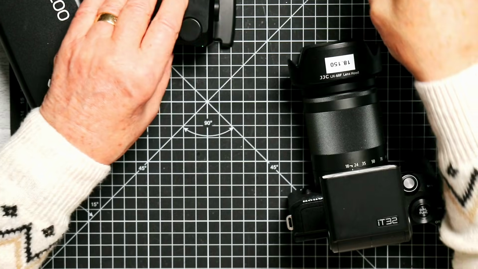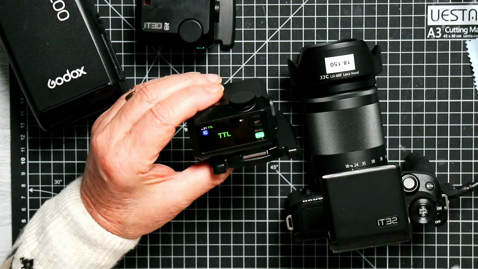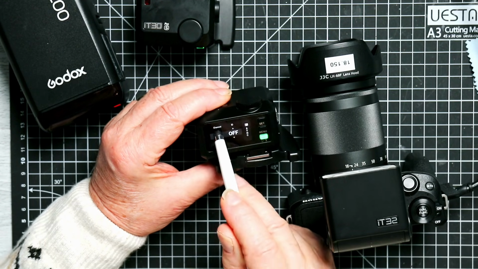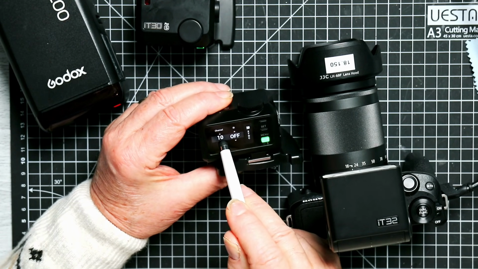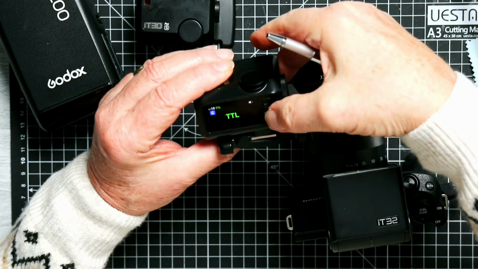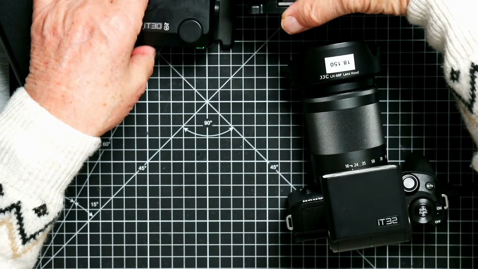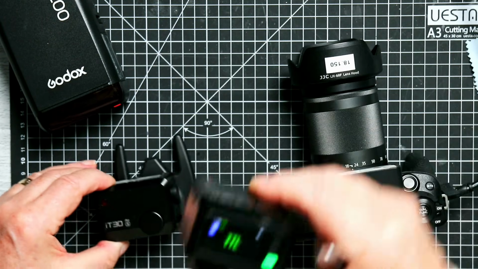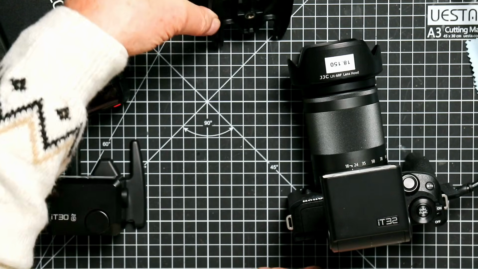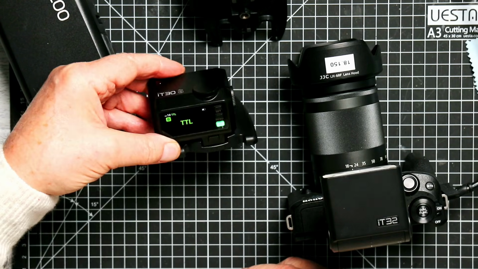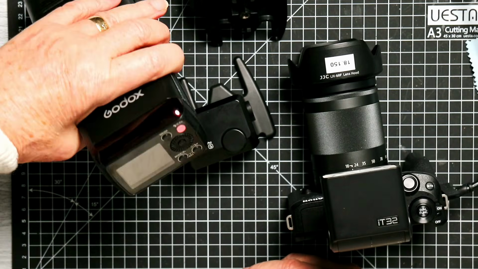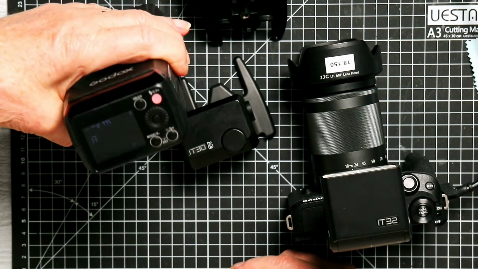and the other one is the Canon interface, which is currently group C, and again I'm going to set that to channel 10, and go back to the main menu. Now at the moment you can see that all of these groups have defaulted to TTL, TTL on the Sony interface, and TTL on the AD200.